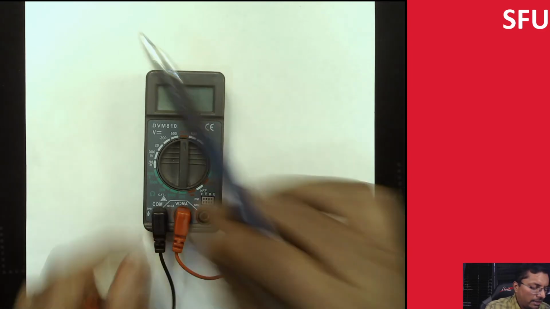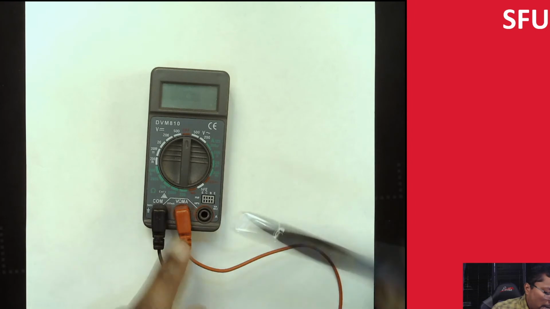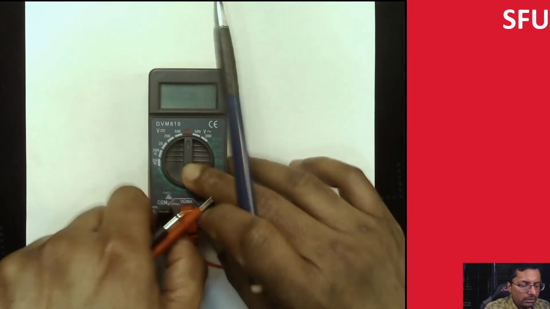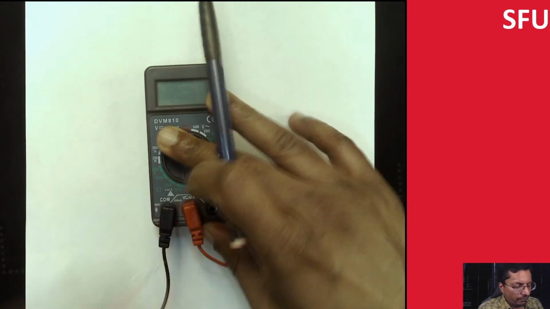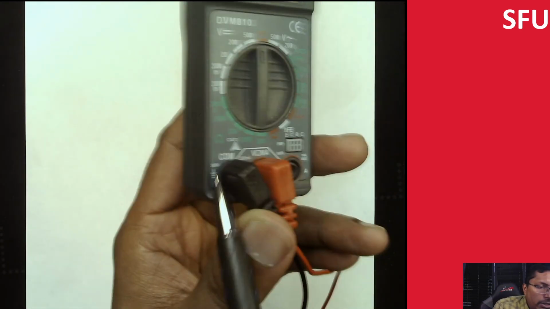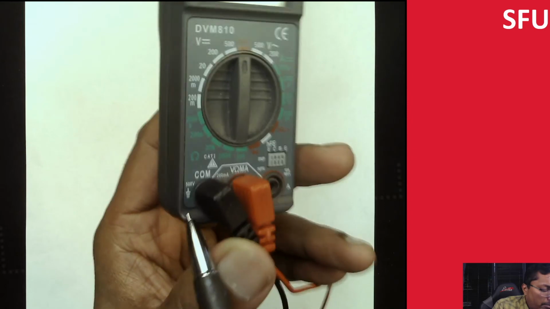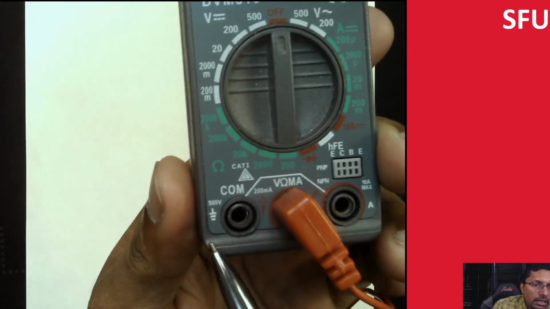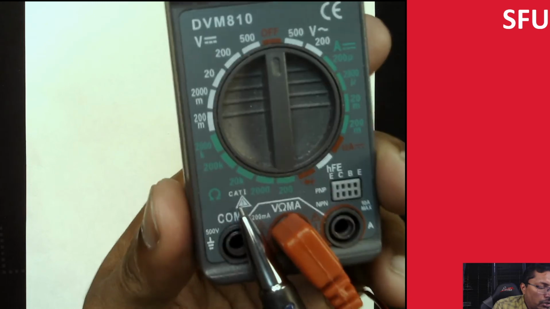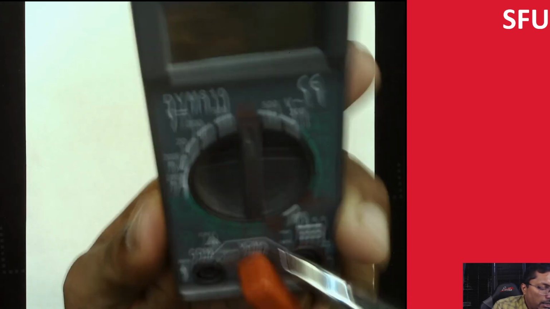Nonetheless, if you look at this a little bit closer, here it has the ground symbol over here. That basically means that this is the reference for this multimeter. If you want to measure some voltage, let me take this out to be a little bit clearer. It has the ground symbol over here. It also says common. And here it says V. Don't worry about the rest of it.